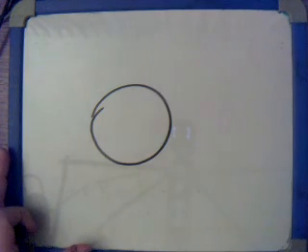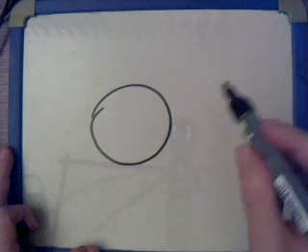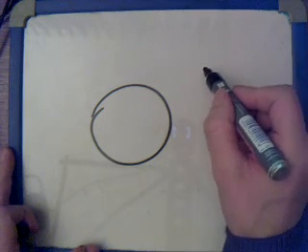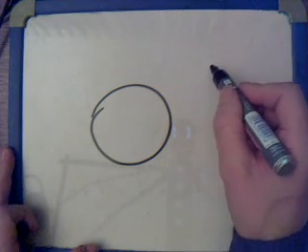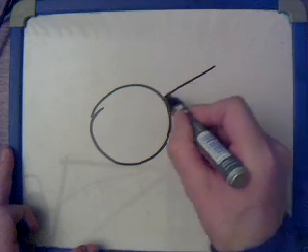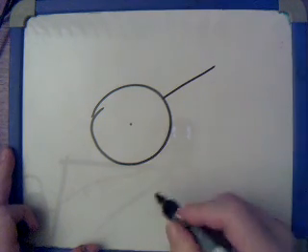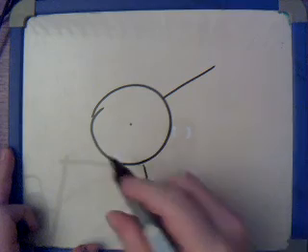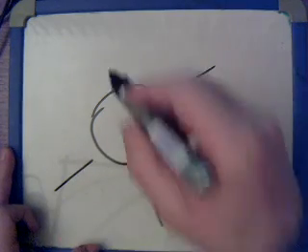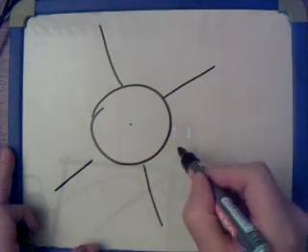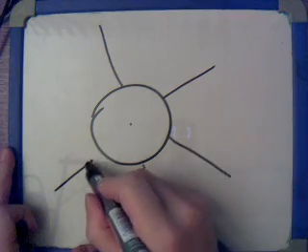Now, and let's think about what the force field will be. Now, the force field would be acting towards the centre of the Earth. So you'll get field lines acting towards the centre. If I draw a point there, it makes them easy to draw. These field lines will act towards the centre of the Earth.